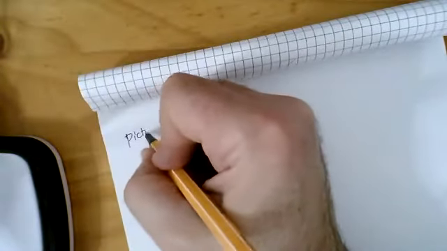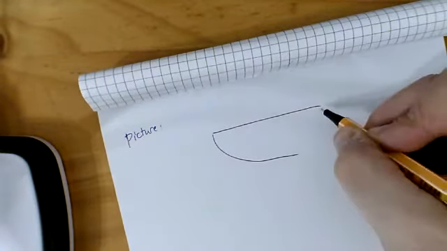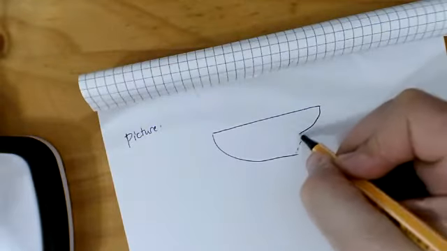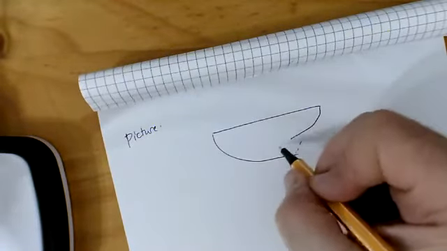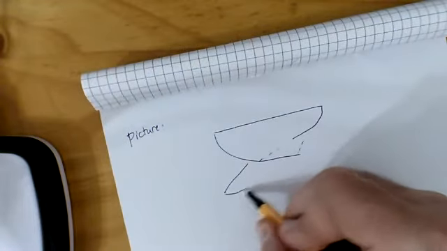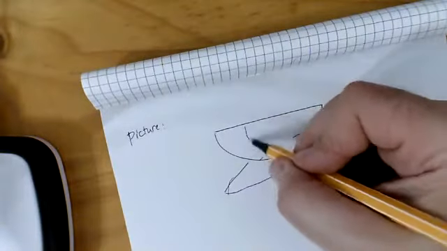Right, so let's maybe draw a picture. If I happen to have a minimal surface here, so let's draw our minimal surface.